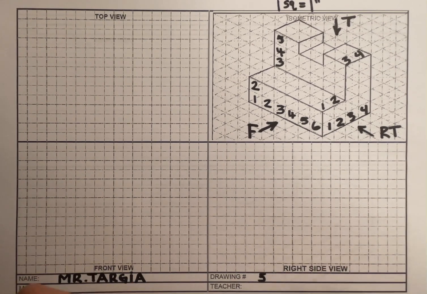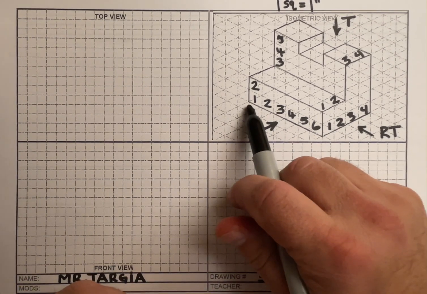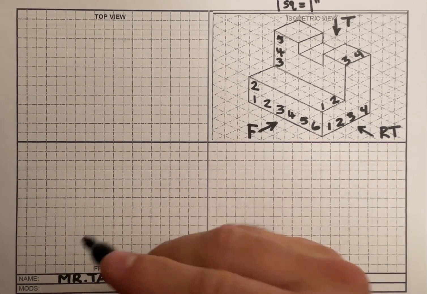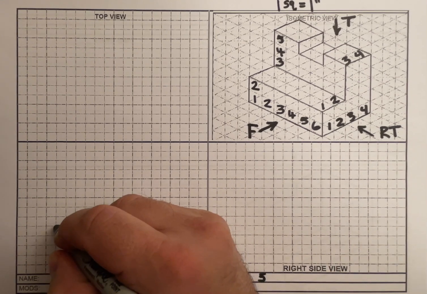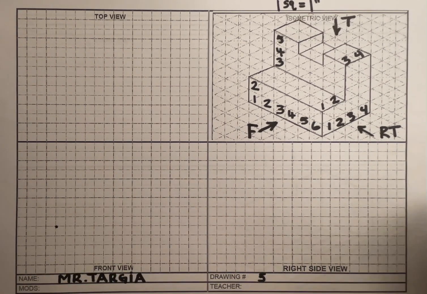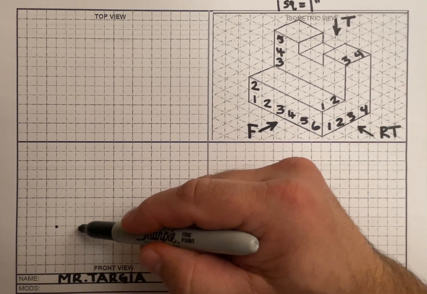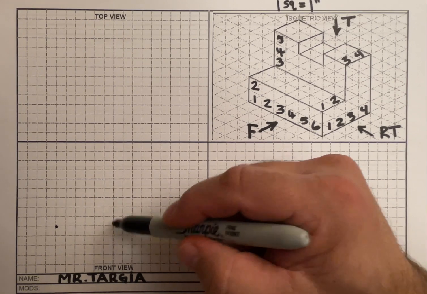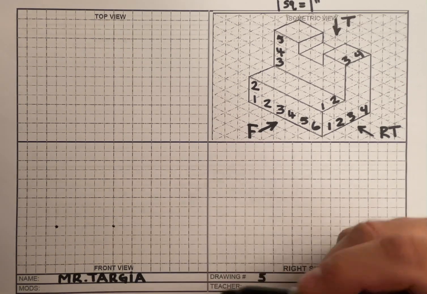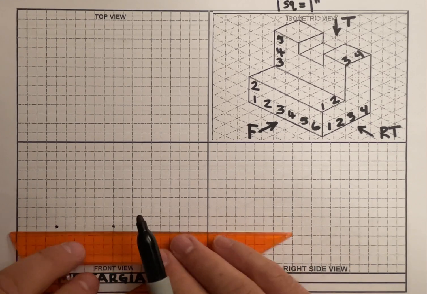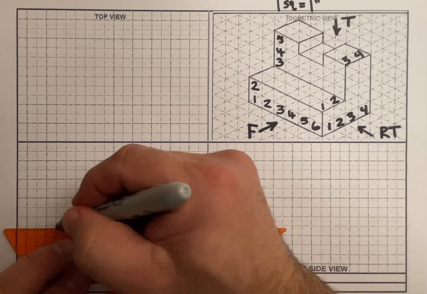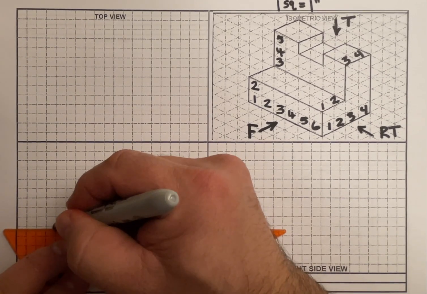Okay, so I'm going to reference this lower left-hand corner here as my starting point in the front view. I'm going to place that right about there. So I'm first going to draw a 6 block long line in the front. 1, 2, 3, 4, 5, 6. And that goes here. I'm going to put my straight edge down, and I'm going to draw that line in place.